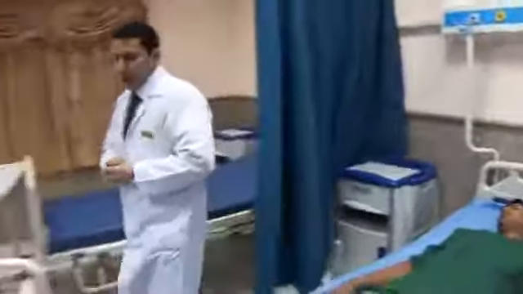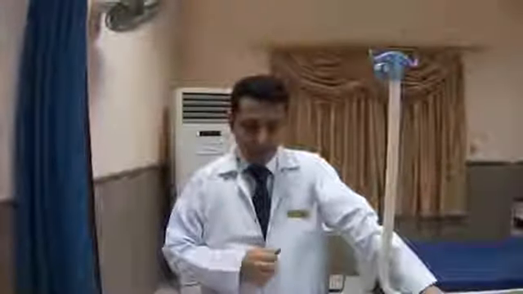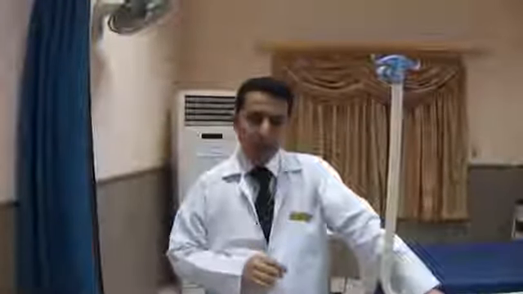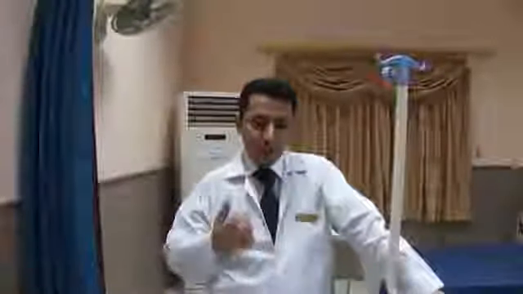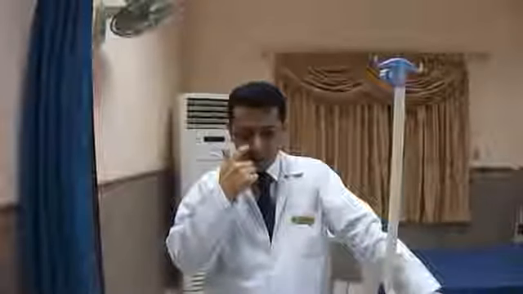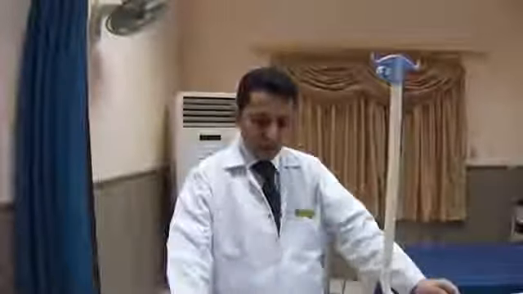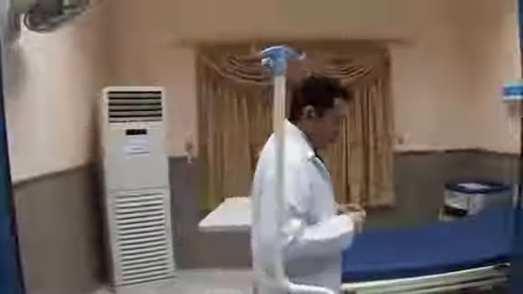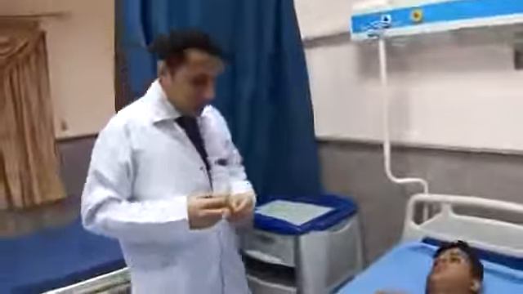Okay. Really, prior to the examination of the abdomen, we have to know how we can classify the abdomen into different regions. Really, we have two classifications. The first one classifies the abdomen into 9 regions, which is the most famous and the most accurate one, and the second one divides the abdomen into 4 regions, just like this. I'll show it on this volunteer.